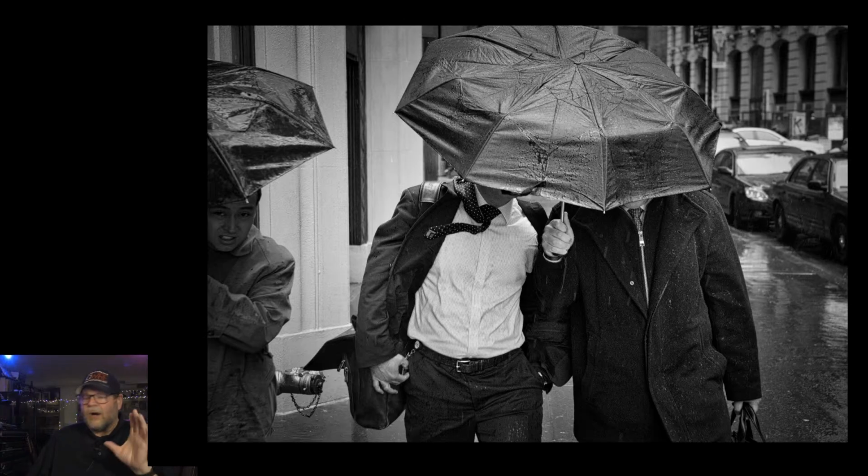The other thing is, when you are shooting in blistering rain, people don't mind you at all. They just want to get home as clean as possible, and they just walk around. And that's easy for a photographer. You can just aim and shoot.